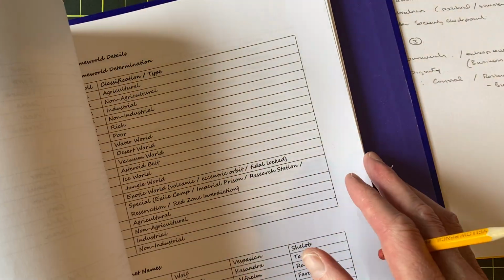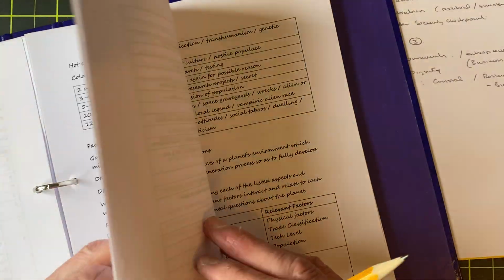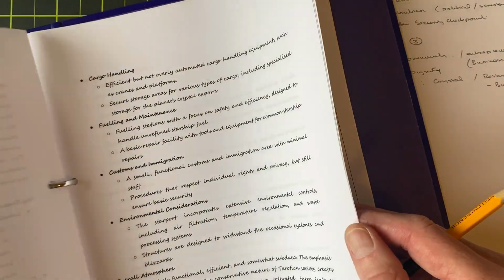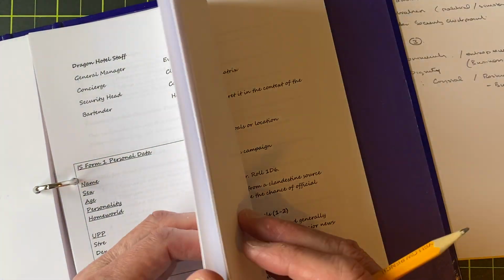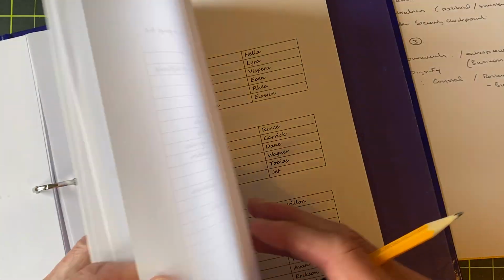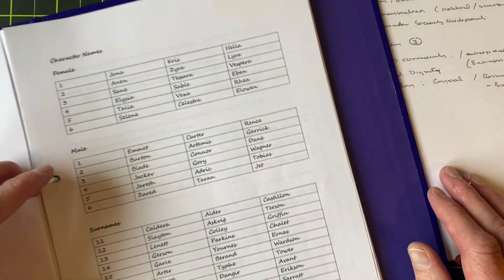You'll get treated to my folder. I will show you all the stuff that's in it. We can have a little journey through my folder and see where we can find Brian's name table quickly. So that's all my planet stuff. That's all about the hotel ethos, hotel and tarot. I'm sure I had the table. Now, this is nonsense. Oh, here we go, character names.